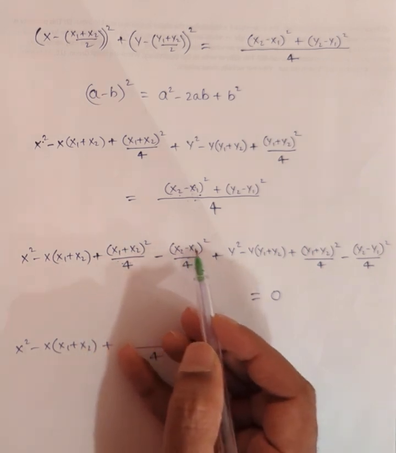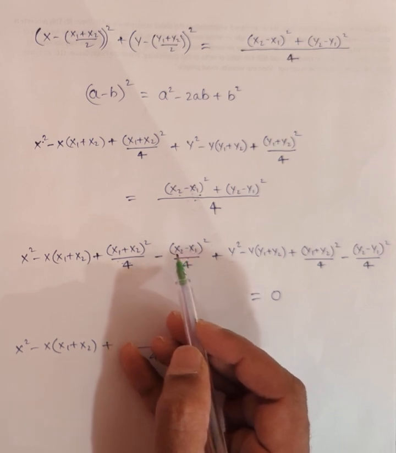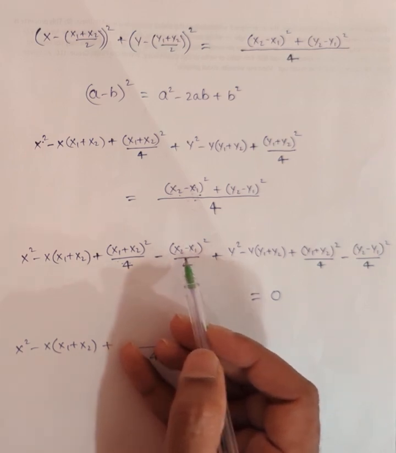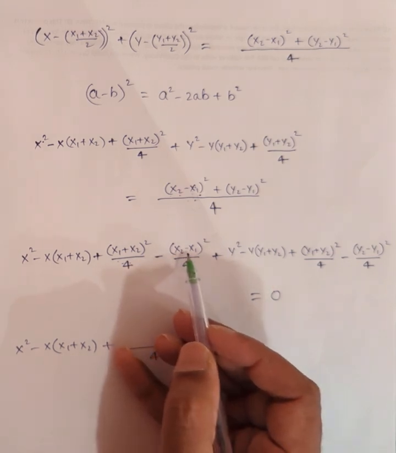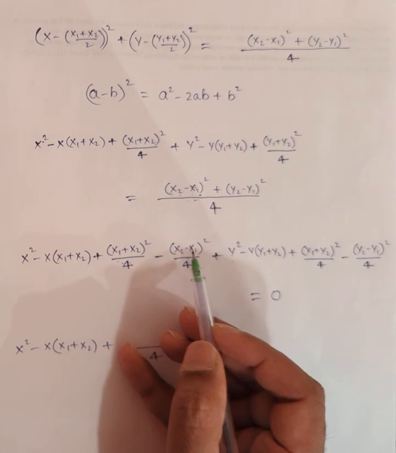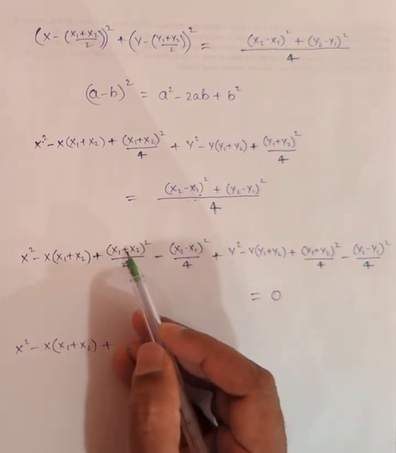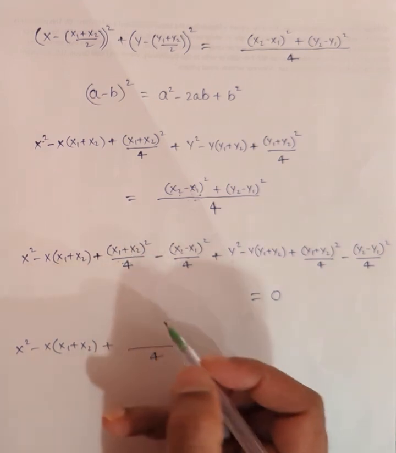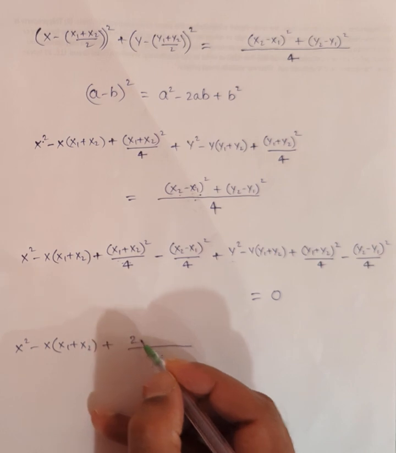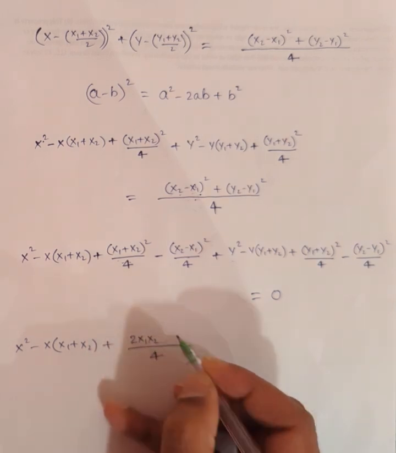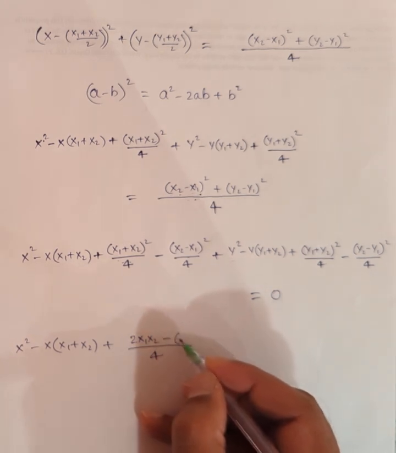And when I square this binomial, x2 minus x1, I still have the same first and last terms, which are x2 squared plus x1 squared, but I would have minus 2 x1 x2. So really, a lot of terms cancel each other out. The only survivors from here are 2 x1 x2 minus, and then this would be negative 2 x1 x2.